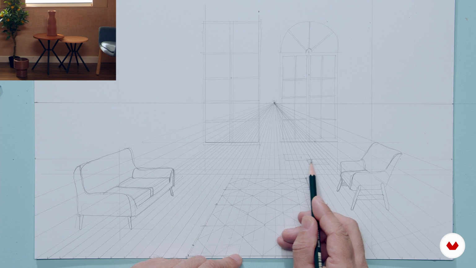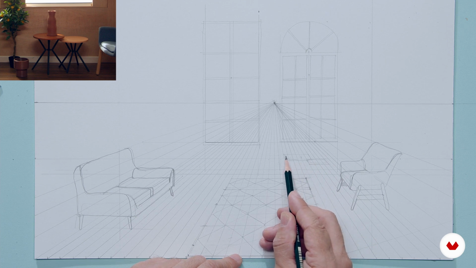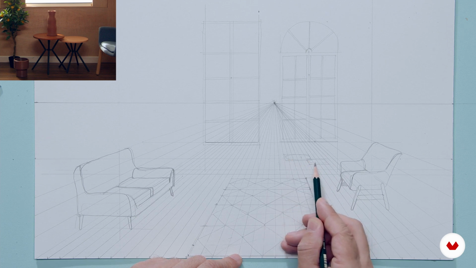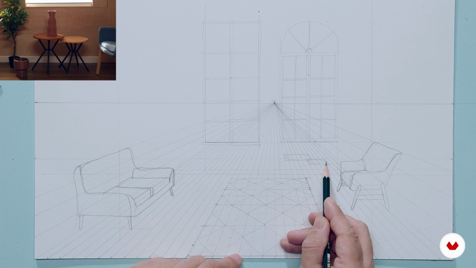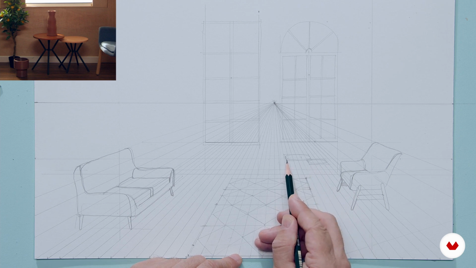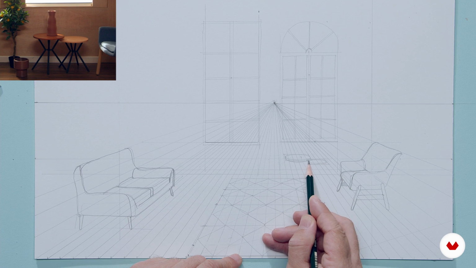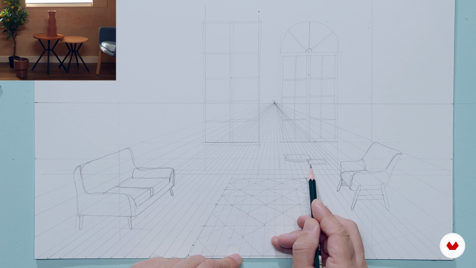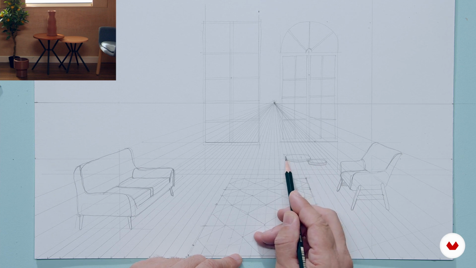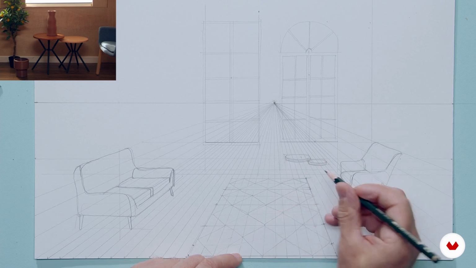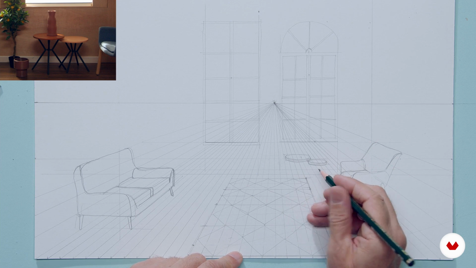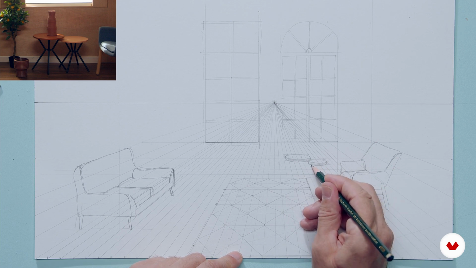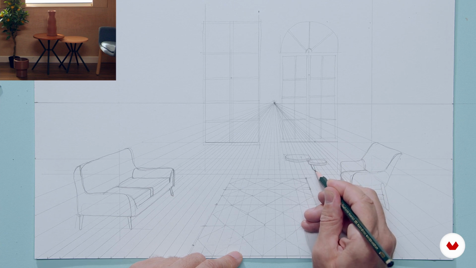And inside these guides, I can draw an oval, the first and the second. And then I draw the legs. I am always following this grid.